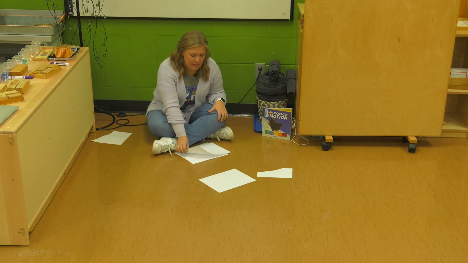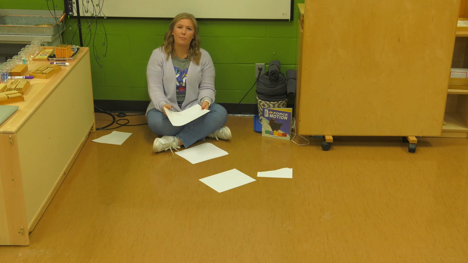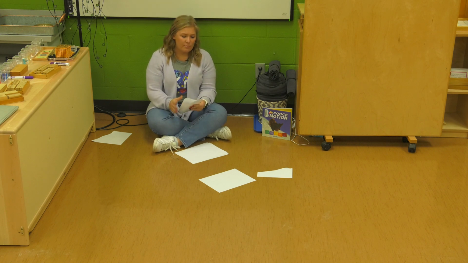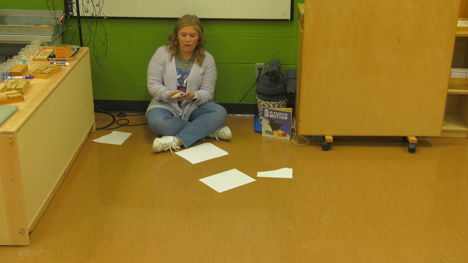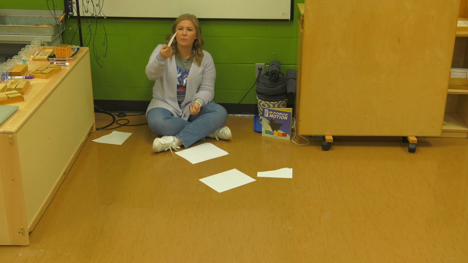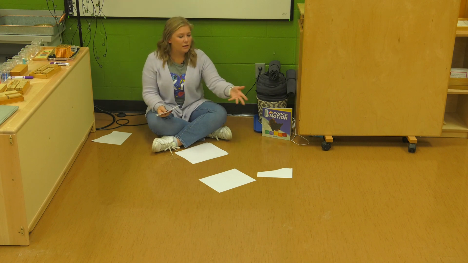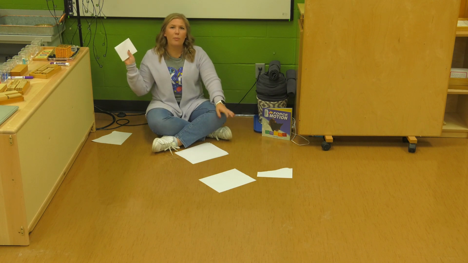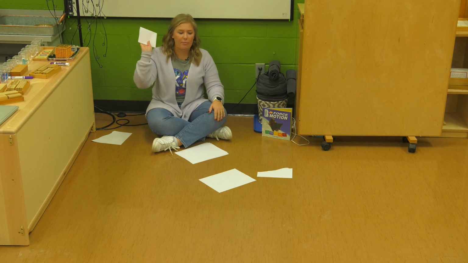What if I take my paper and I fold it? Do you think that will help make the paper move any differently? Maybe I want to fold it in half and fold it in half again. Now my paper is a little bit smaller, but I didn't get rid of any of it. I just folded it up to make it smaller. Let's see if I use that same amount of force, how far my paper is gonna go. Remember, I want it to go all the way across the room. Let's see what happens.